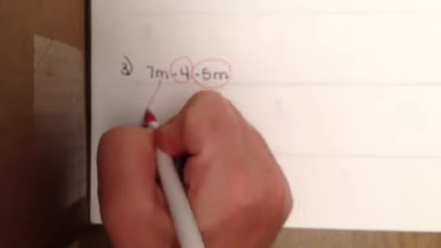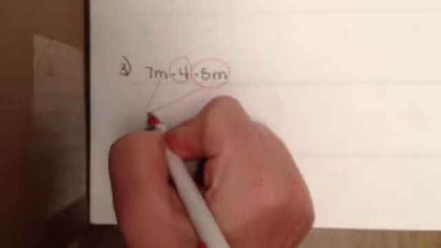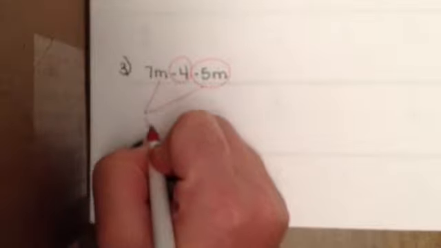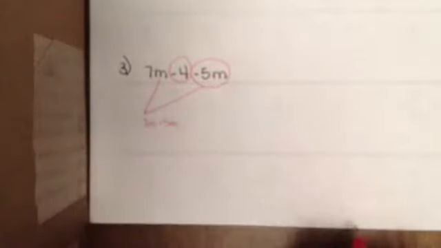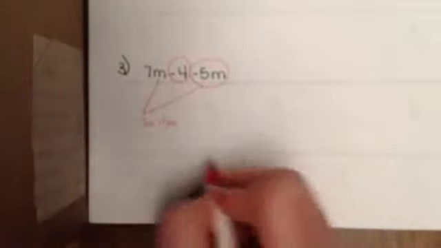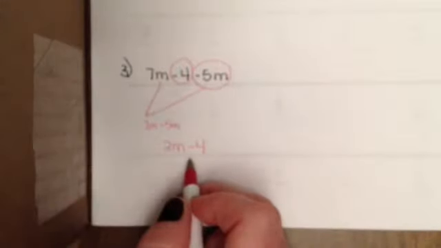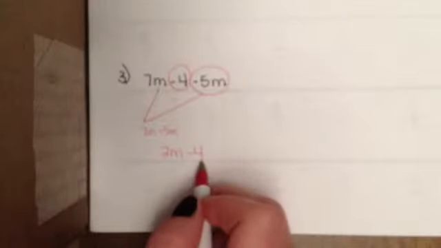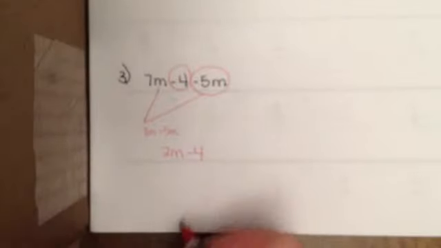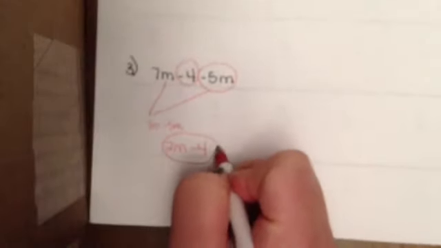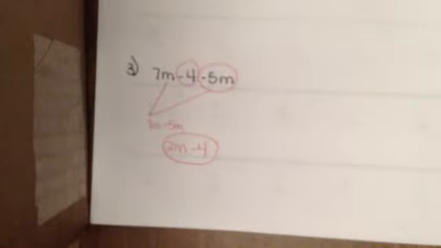Let's check and see how you did. Hopefully you said 7m and minus 5m go together because they both have an m. So I have 7m minus 5m. How many m's is that? 2m. And I still have this minus 4. Now these two pieces cannot go together because one has an m, the other does not. They're not like terms. We cannot put them together. So our final answer is 2m minus 4. We cannot simplify that anymore.